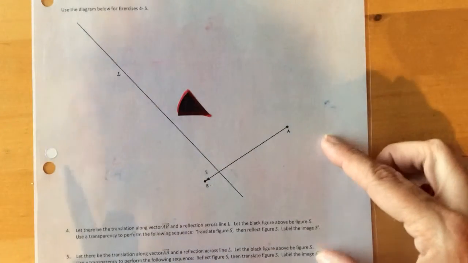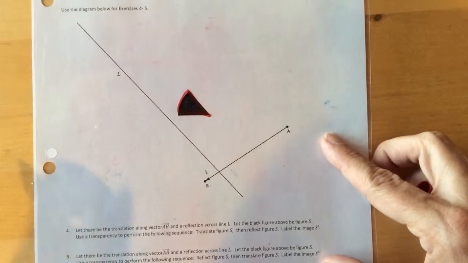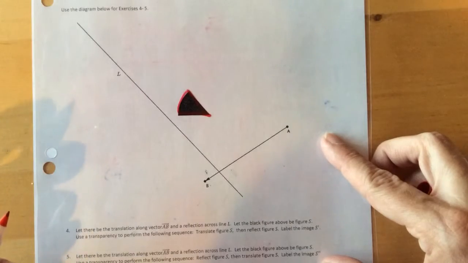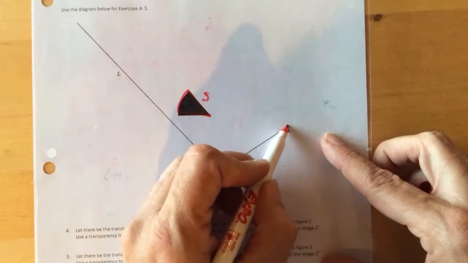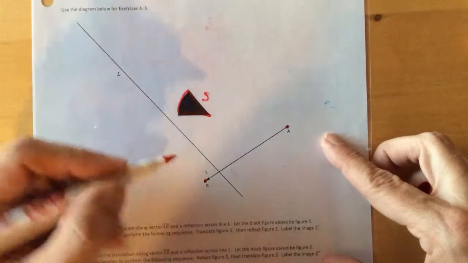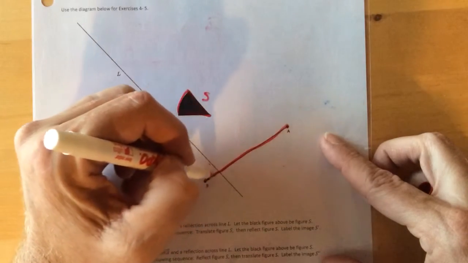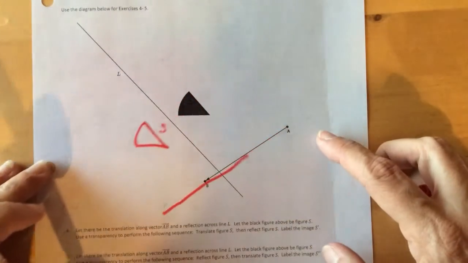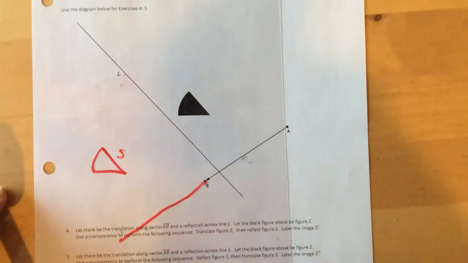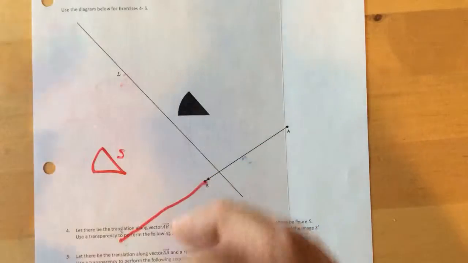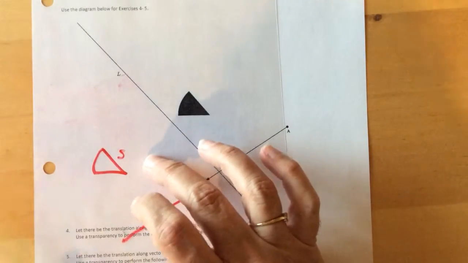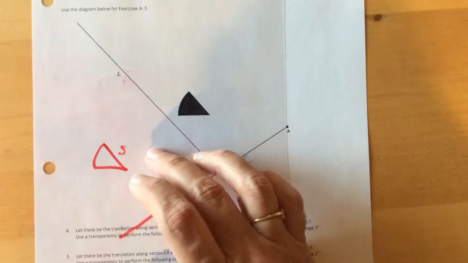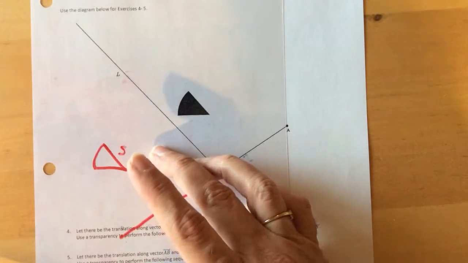In number 4, it says to first translate figure S. So this is S here. I'm going to translate it along the vector AB. And when I do that, it moves it onto this side of the line of reflection. So I'm going to copy it. Whoops. It should end up somewhere right down here.